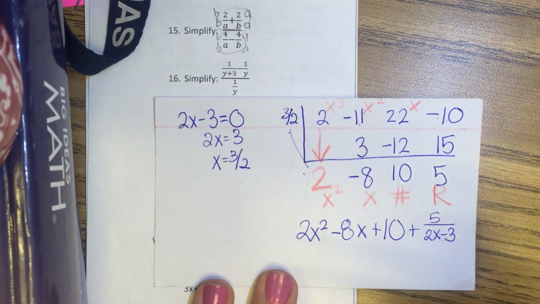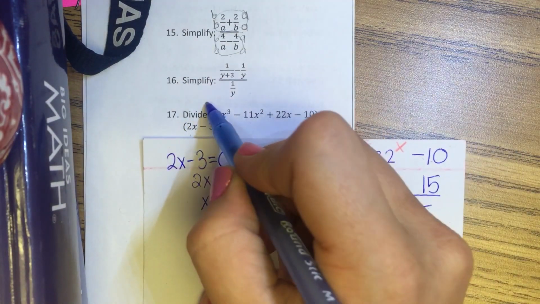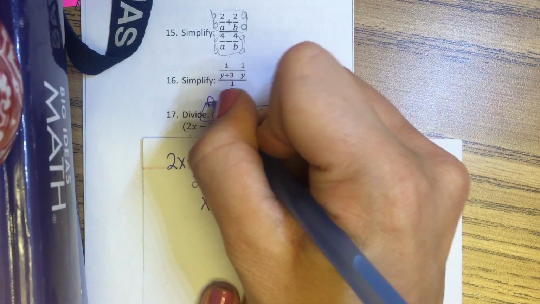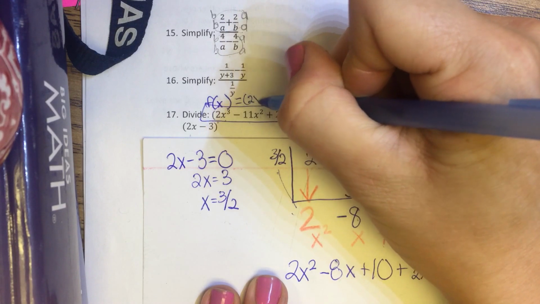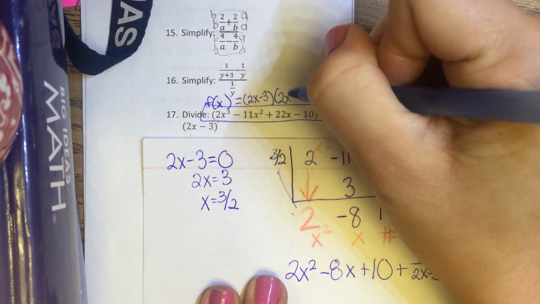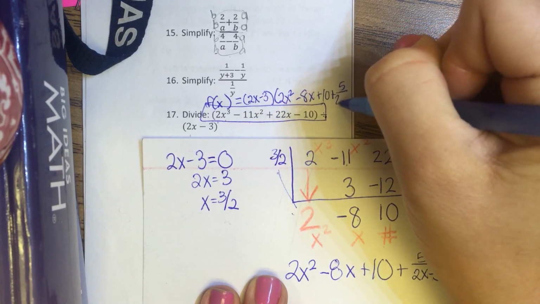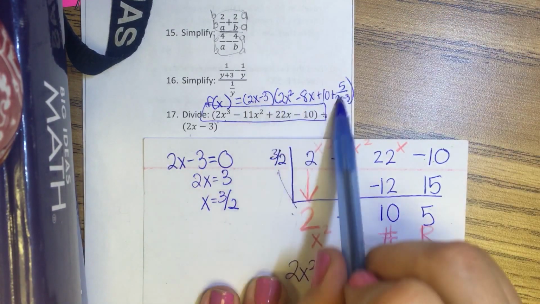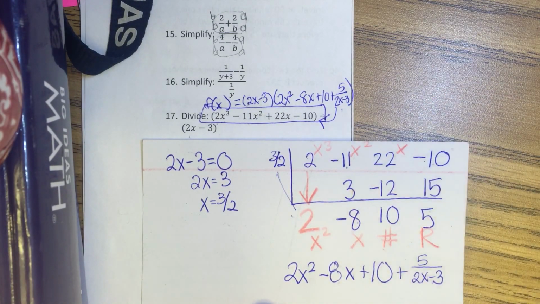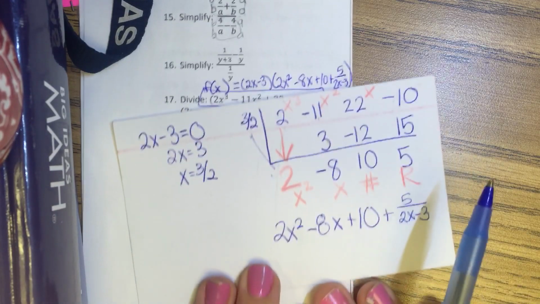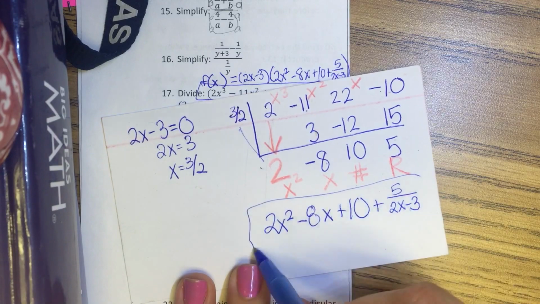If they asked you to write it as a factor, you could say that this problem, if we were to call that f of x, is actually the same as 2x minus 3 times 2x squared minus 8x plus 10 plus 5 over 2x minus 3. If I were to FOIL that together, I would get back to this original answer. So it depends how they ask the question, whether they wanted you to factor it or whether they're just looking for the answer to the division. In this case, it said divide. This would have been my answer.